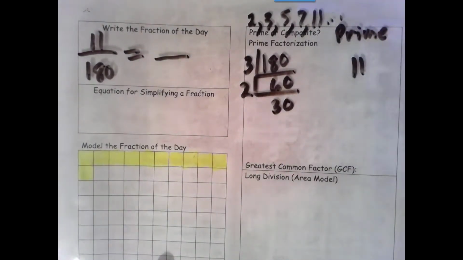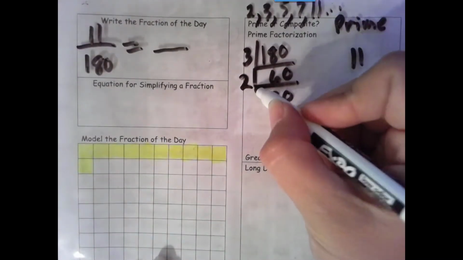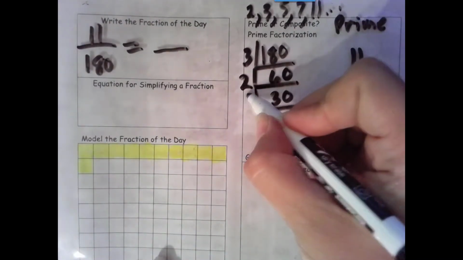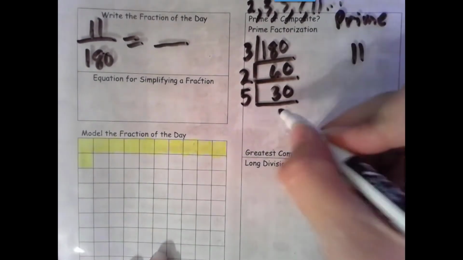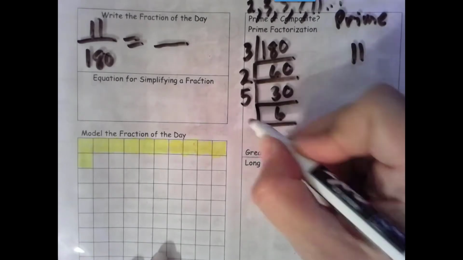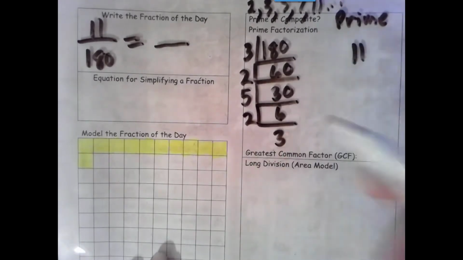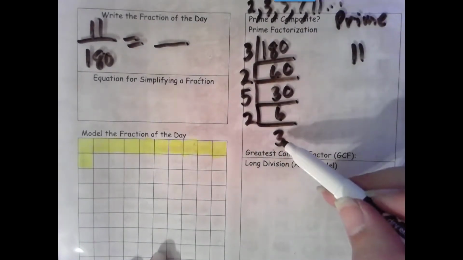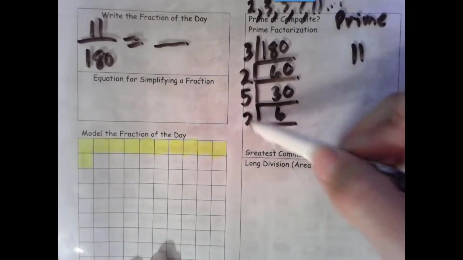I'm trying to do this a little differently each day to show you that it doesn't matter the order in which you choose to do your factorization. It will work any of the ways. It ends in 0, so I know I can divide by 5, and I get 6. And 6 is even, so I can divide by 2. I get 3. Whenever I get to a prime number down here, I'm done. And these are all our prime factors here.